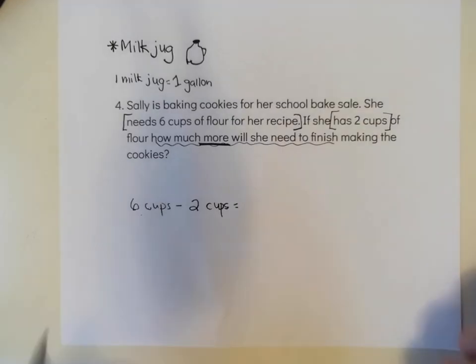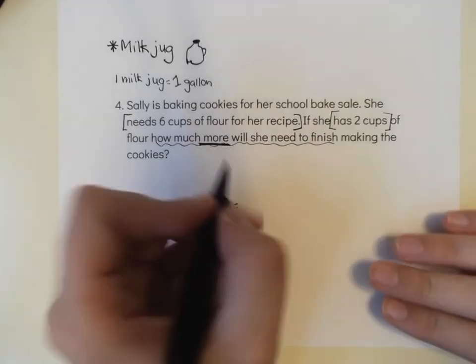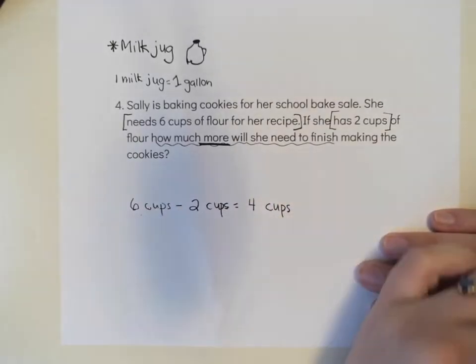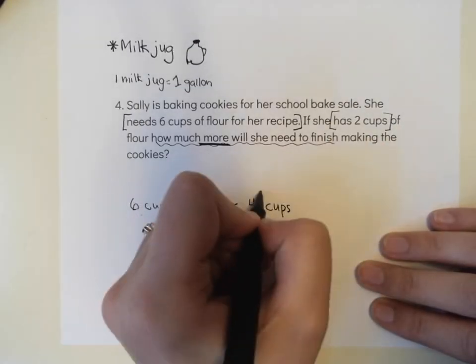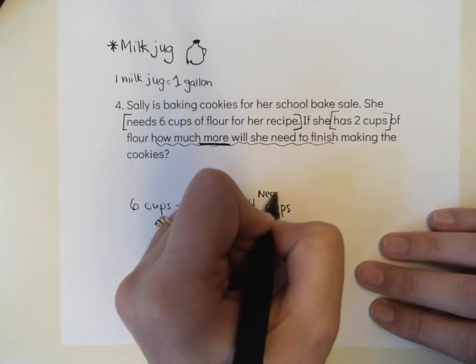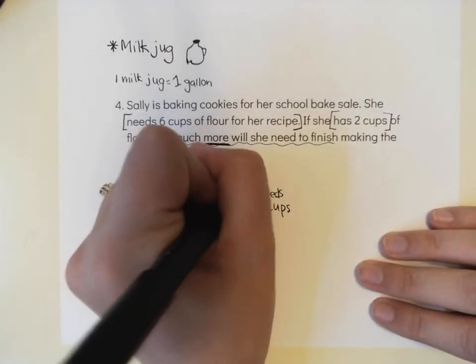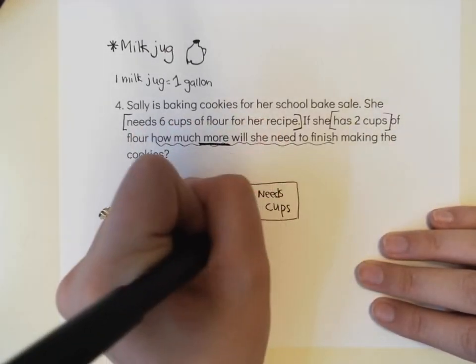Right, if she has 6 cups and she takes away 2 cups, that means that we are left with 4 cups of flour. She needs 4 cups more to complete her recipe.